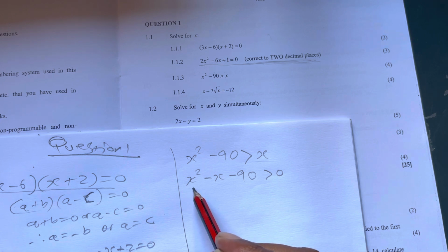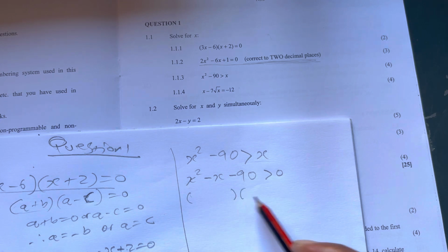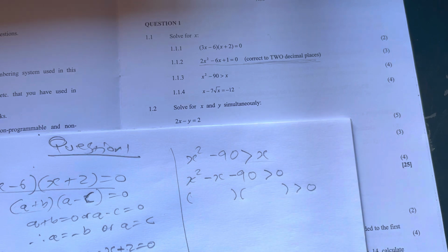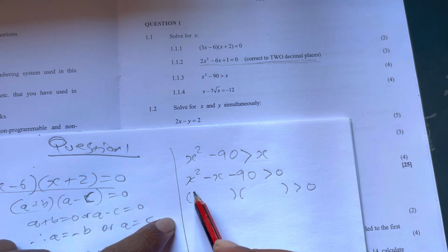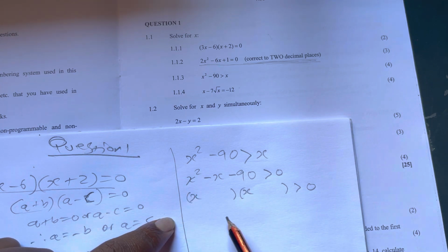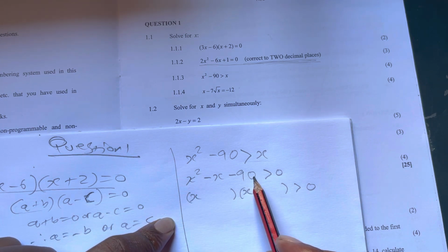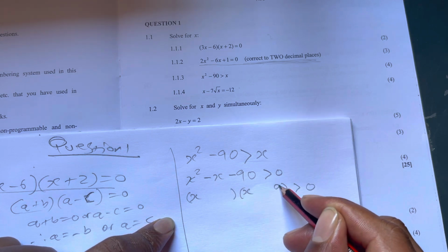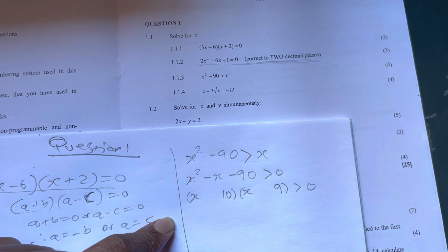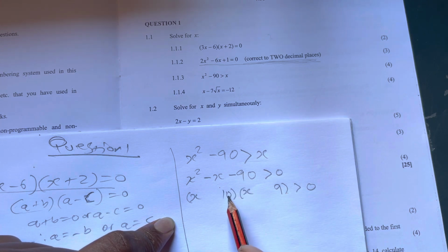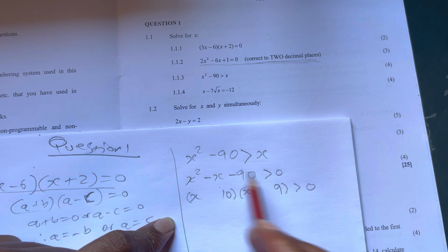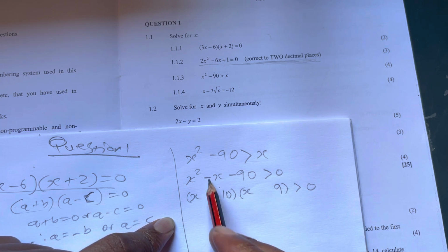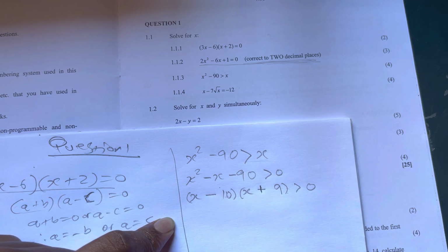Okay, so then what you're gonna do here, you factorize. Firstly, x times x will give you x squared. What are the factors of 90 that will give you 1? So you have 9 times 10. 9 times 10 is 90, but 10 minus 9 will give you 1. So now the bigger factor takes the sign of the middle term. So here it's minus and there will be plus.